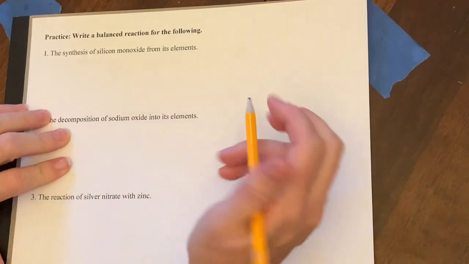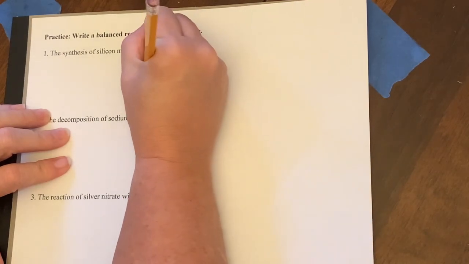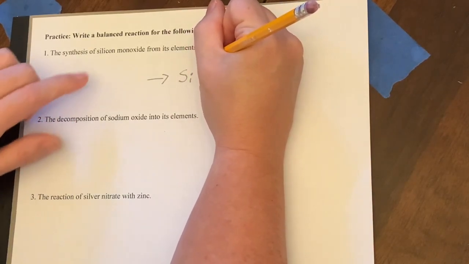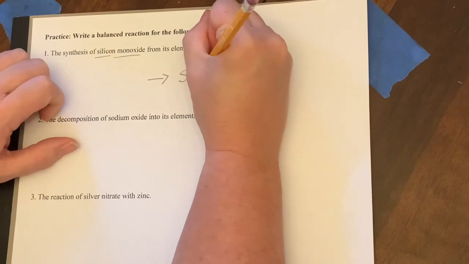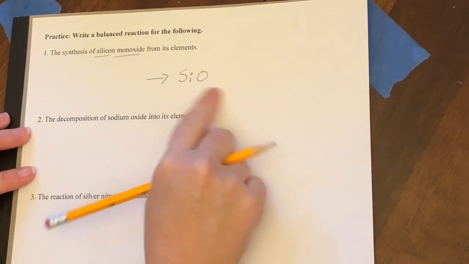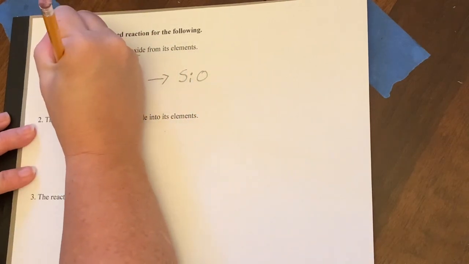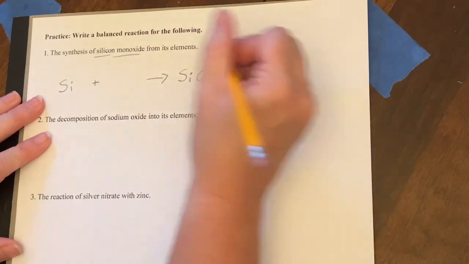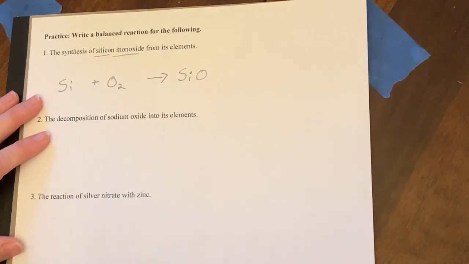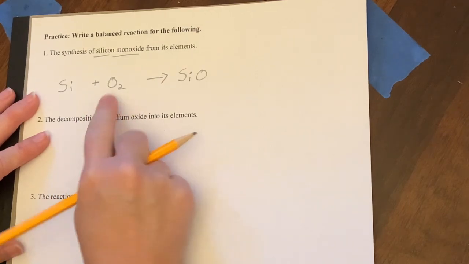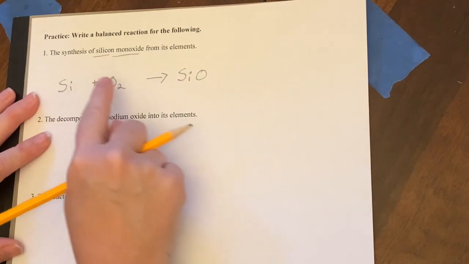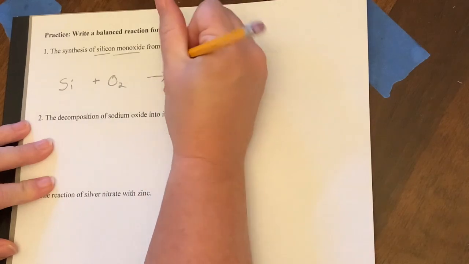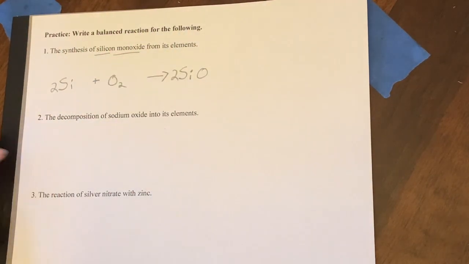So the synthesis of silicon monoxide from its elements. So you are synthesizing silicon monoxide. So this is a covalent compound. You have 1 silicon, you have 1 oxygen. All right, great. So that's your compound. You're making it from its elements. So that's silicon. Nothing particularly different about that one. But oxygen, you do have to remember that that is diatomic. So we write it as O2. All right, great. So now I've written my compounds. I've made sure that they're all proper. Now I'm going to balance. Well, silicon is fine. Oxygen is not. So a 2 and a 2, and I'm balanced.